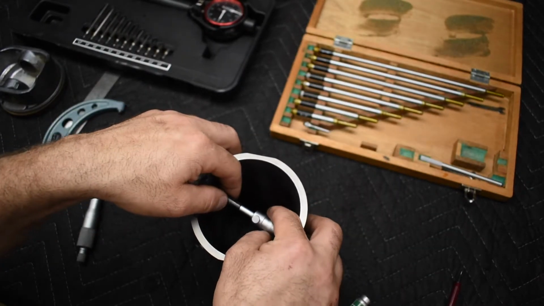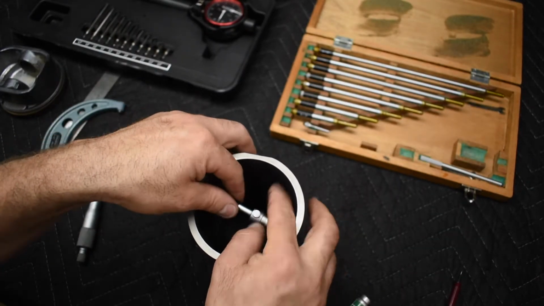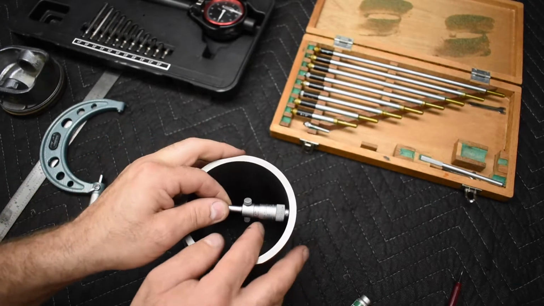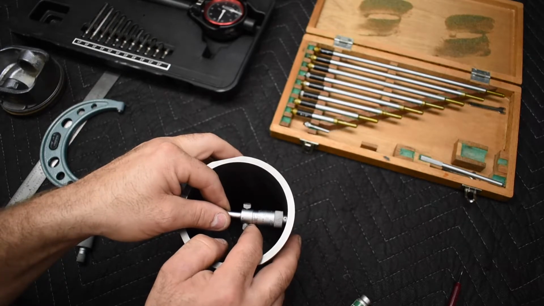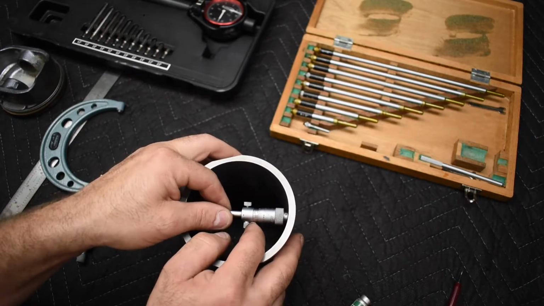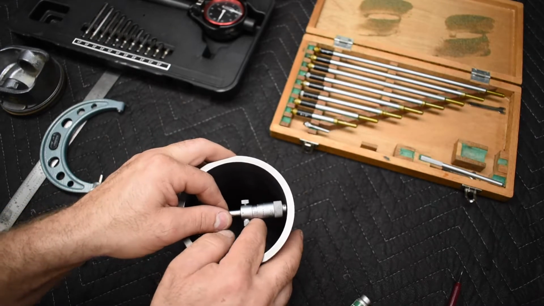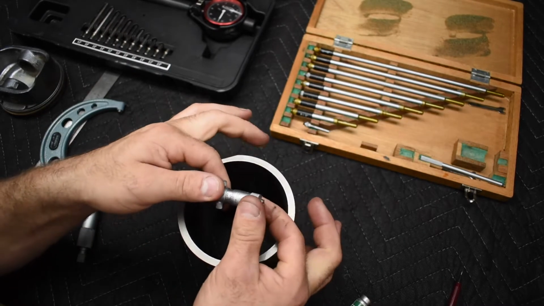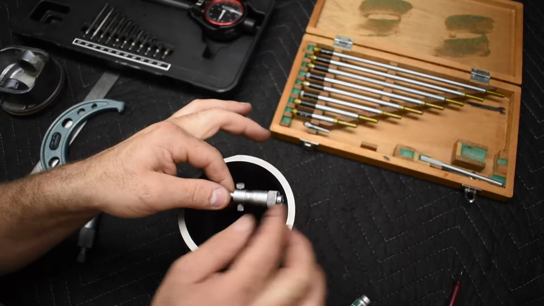Oh, there we go. So I can still sweep it up and down. So it's going up and down. This is hard to do with a camera on it. Okay, so we're going to go up to 10. I'm going to try and do the same thing.